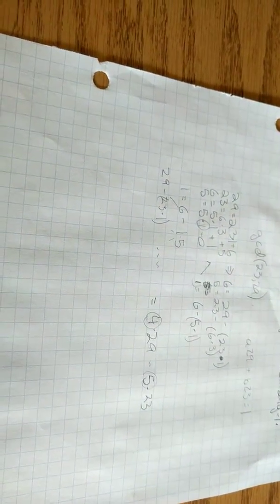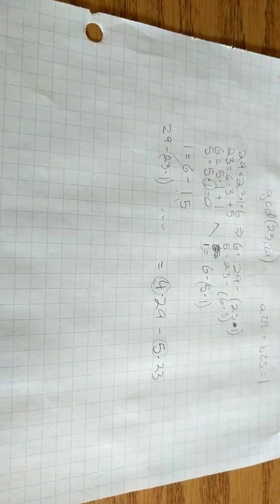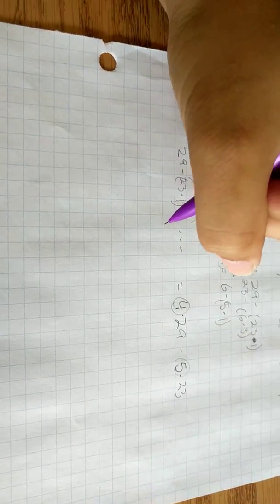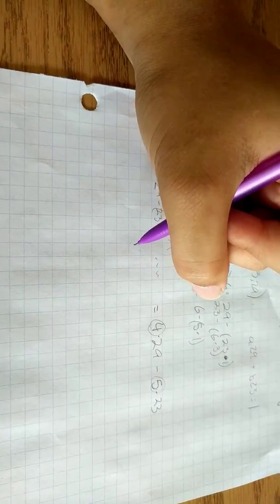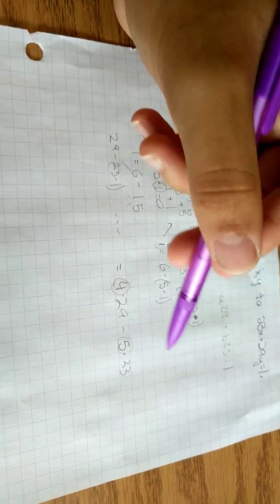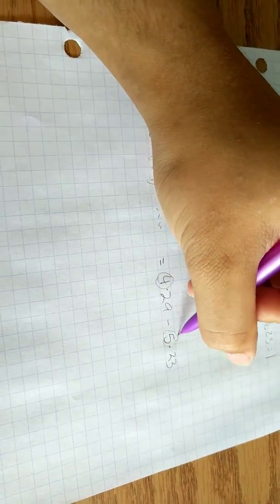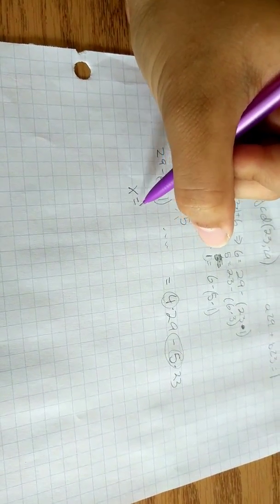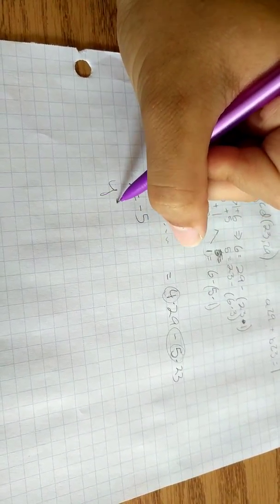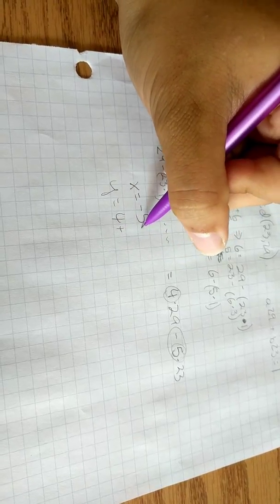So now you know that a in this case is 4 and b is minus 5. And now you just need to figure out how to input these values for x and y. So you might be thinking the 23 goes with the x, so x equals minus 5 and y equals 4, but it's a bit more than that.